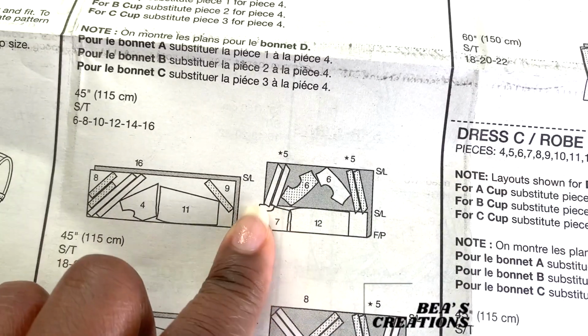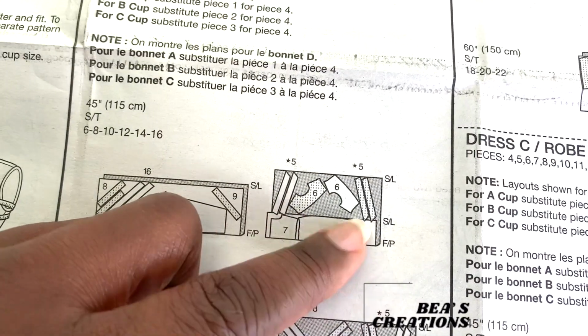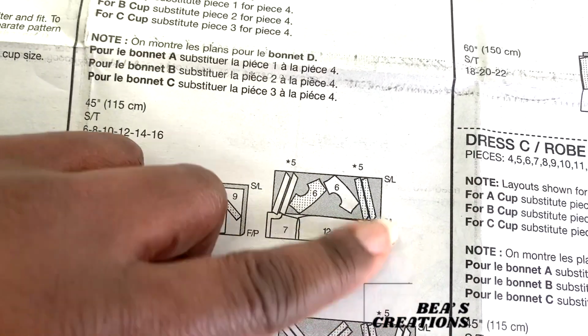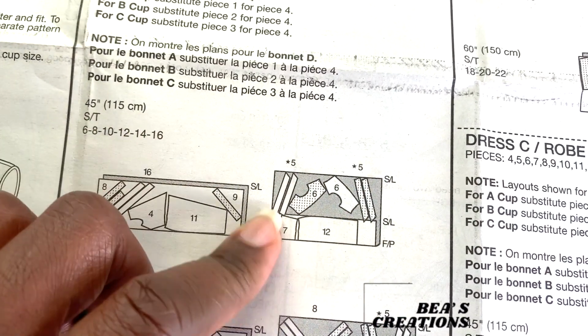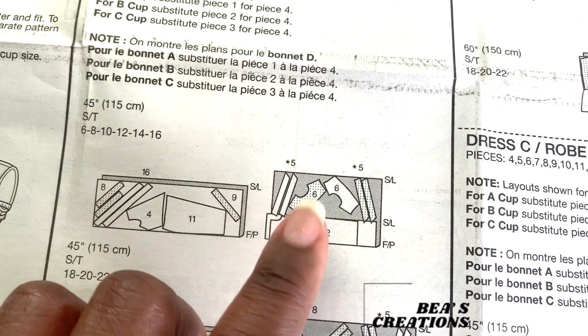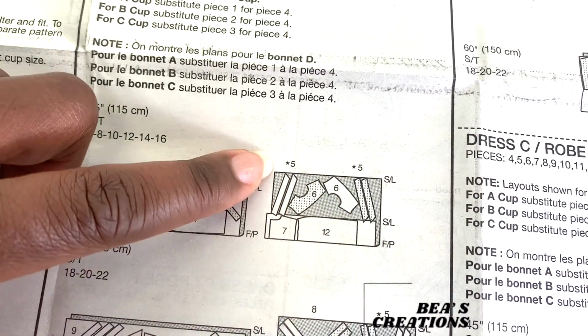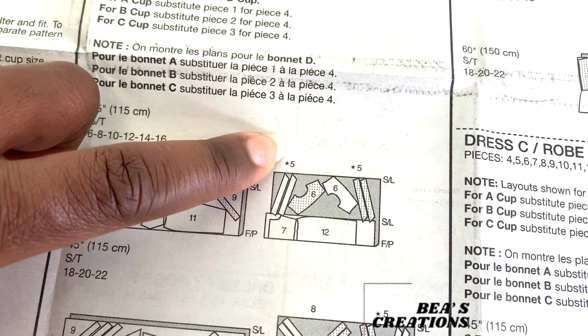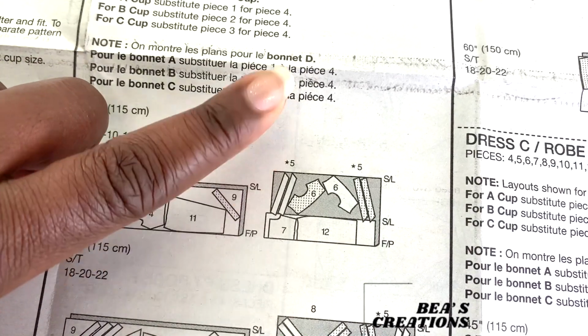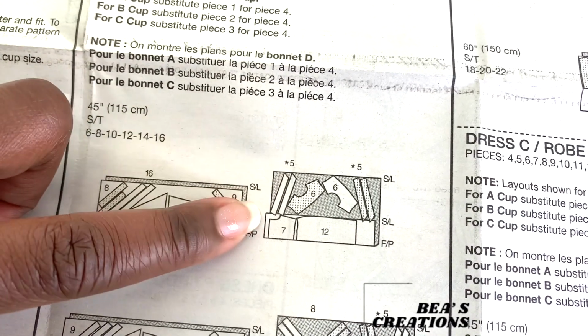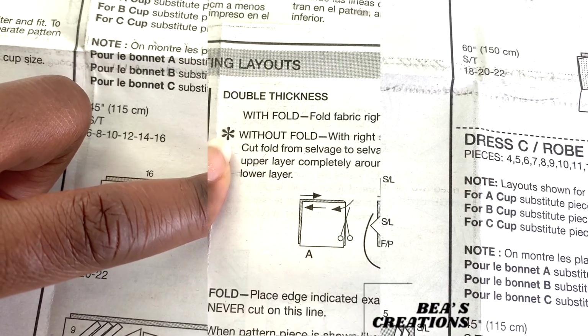If we take a look at this one here, only a part of the fabric is folded. It's not all the way folded in half. So now this is why you have this in a single layer. So now for this piece of pattern, because you see that star next to it, pattern piece number 5, you're gonna cut it in one single layer.